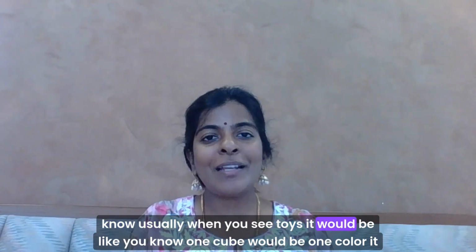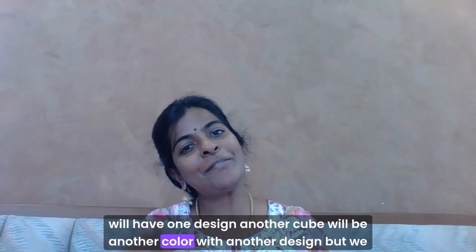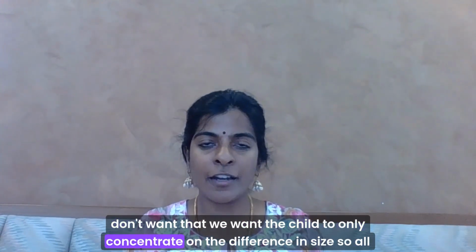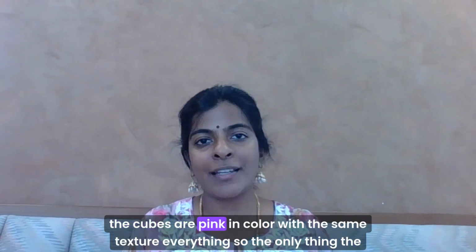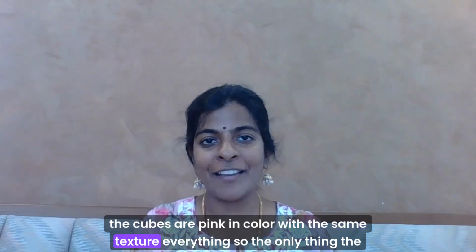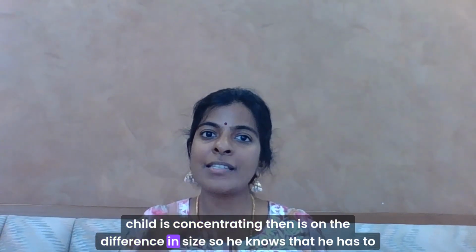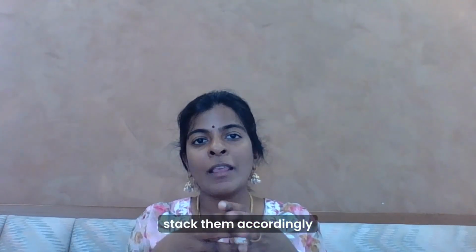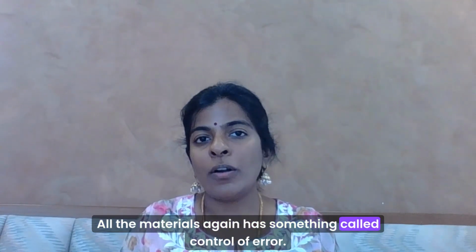And usually when you see toys, one cube would be one color with one design, another cube will be another color with another design. But we don't want that. We want the child to only concentrate on the difference in size. So all the cubes are pink in color with the same texture, everything. So the only thing the child is concentrating on is the difference in size, so he knows that he has to stack them accordingly. And all the materials again have something called control of error.